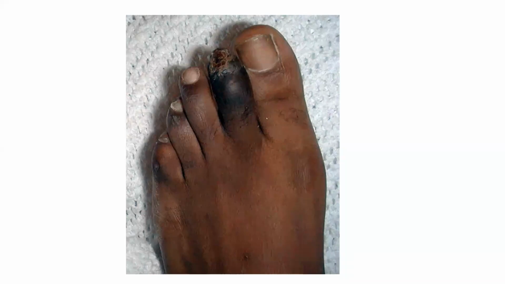So what's the posterior tibial pulse? Where would you check it? Posterior tibial pulse is at the medial malleolus. Sorry. Medial malleolus of the foot. In front or behind? It was behind, sir. Behind. Are you sure? Yes. Okay.